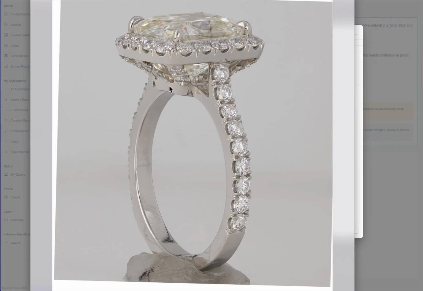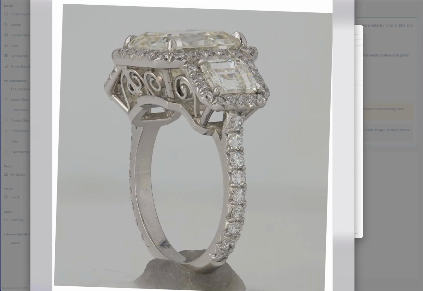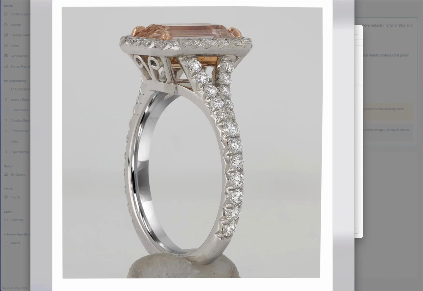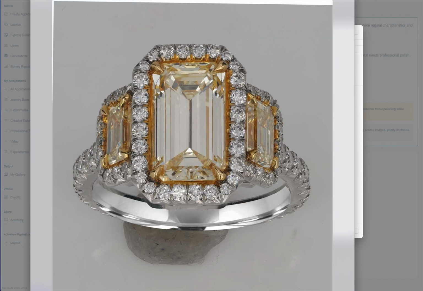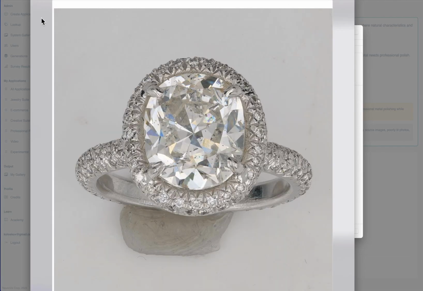Same here, beautifully done jewelry with some requirements for retouching of the metal and preservation of the gemstones. Another example, gemstones should be preserved, metal should be polished. Another example. We cannot change or remove any inclusions because it's all real. Same here. Okay, this is good.